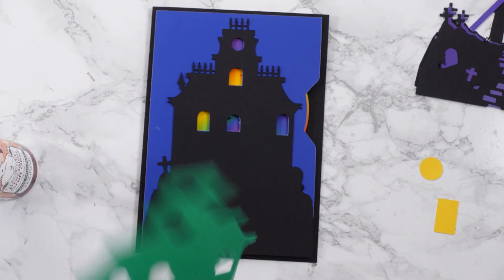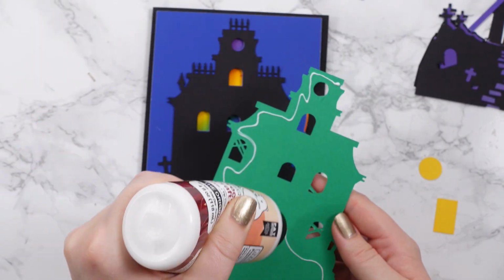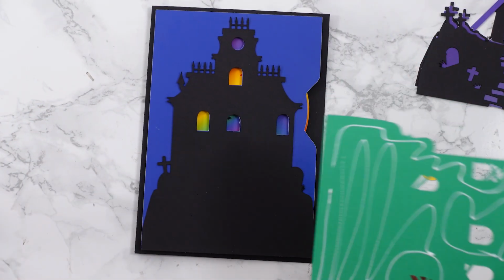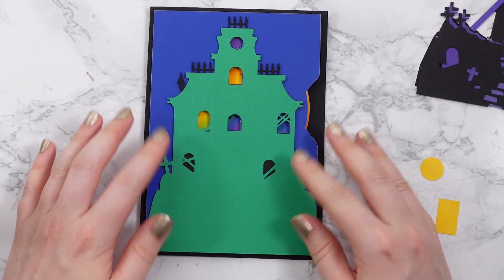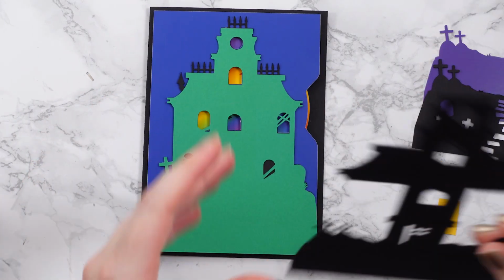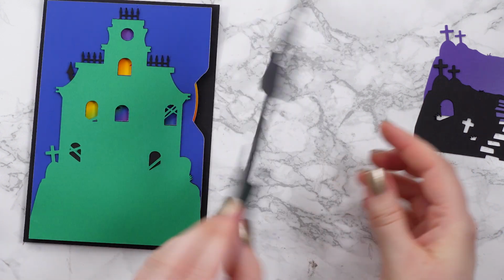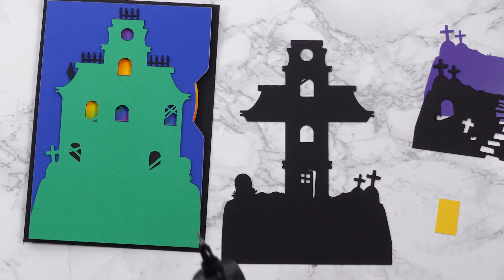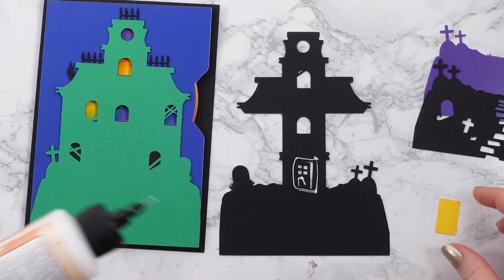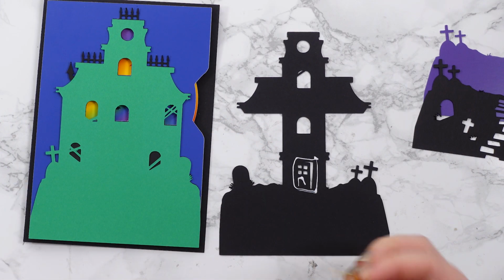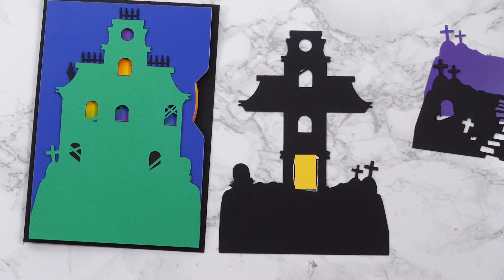Next up, we've got this green bit, which will be glued as well. And stick down. Next up is this piece, also to glue, but before we glue it on, turn it upside down, add a bit of glue around the door, and take the rectangular piece of yellow and stick that over to hide all of the gaps.